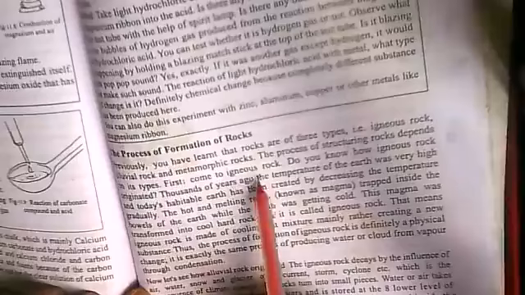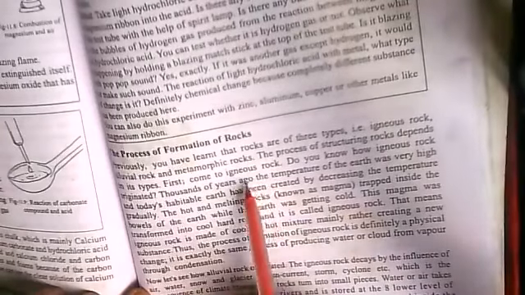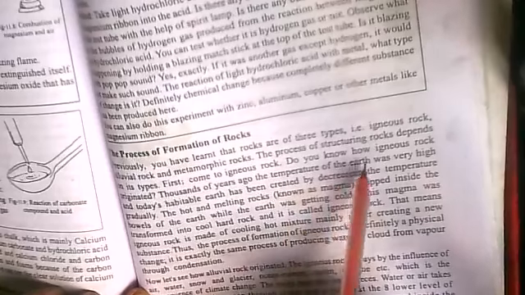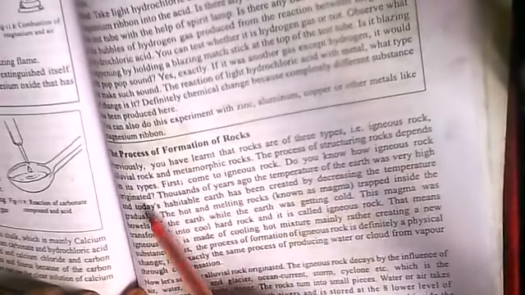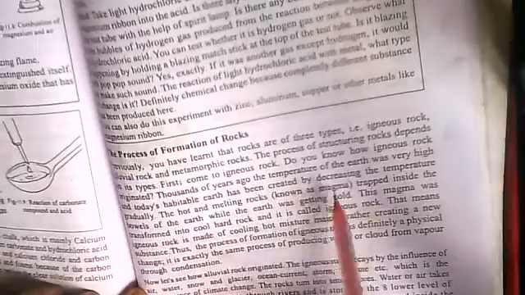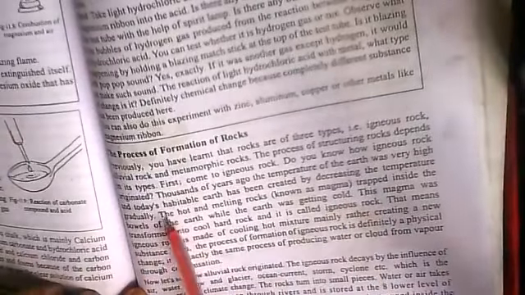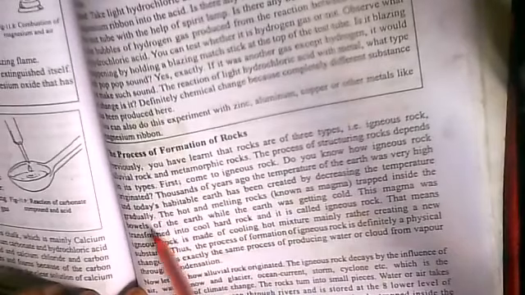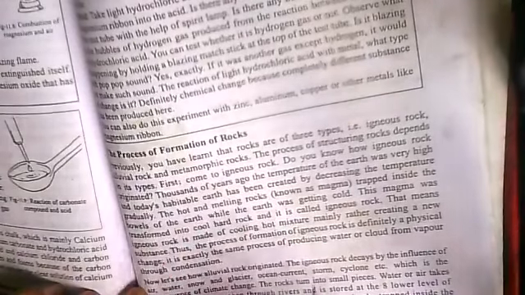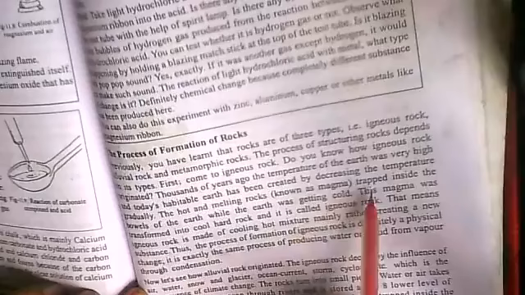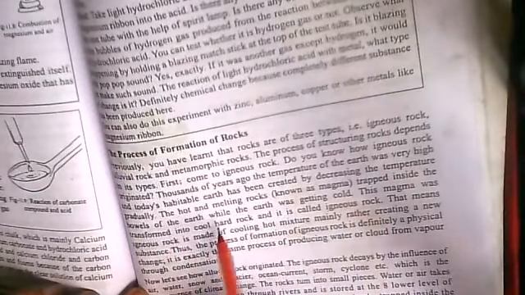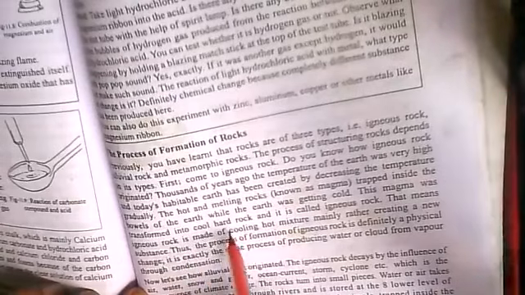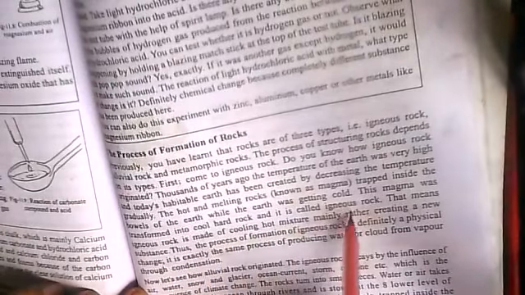First, let's come to igneous rock. Do you know how igneous rock originated? Thousands of years ago, the temperature of the earth was very high, and today's habitable earth has been created by decreasing the temperature gradually. The hot and melting rocks, known as magma, were trapped inside the bowels of the earth while the earth was getting cold. This magma was transformed into cool hard rock, and it is called igneous rock.